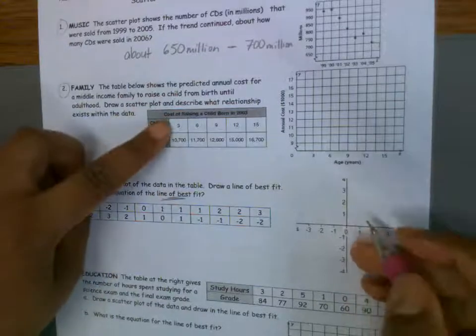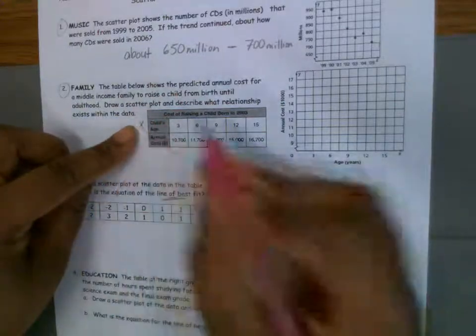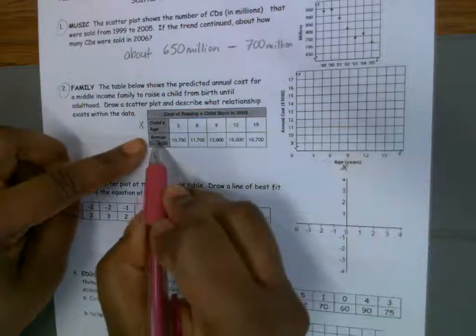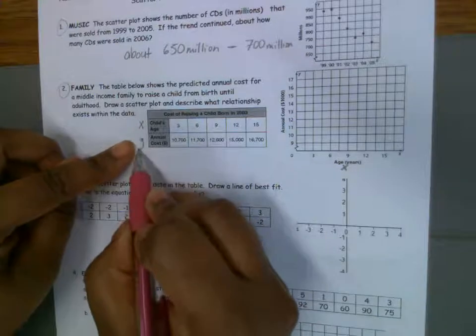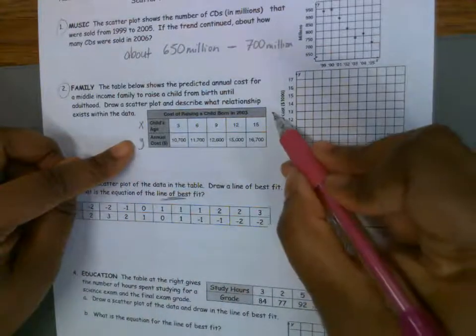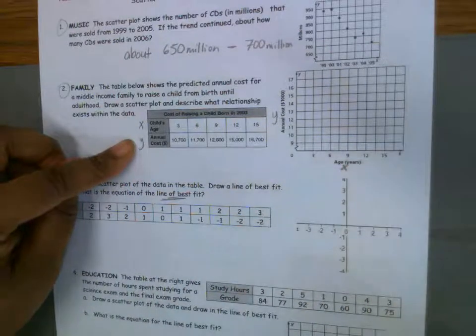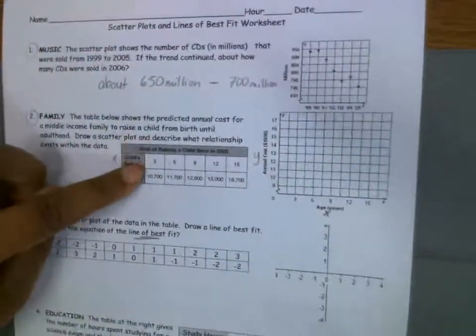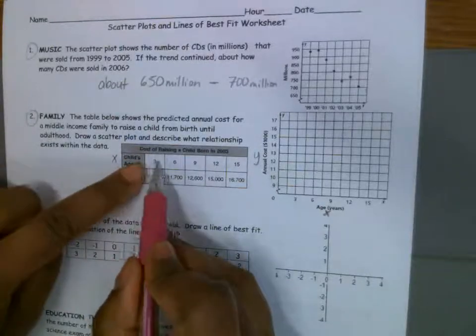So here, let's graph this. This is my X. The child's age is along the X-axis. Y is the annual cost. This is along the Y. And so now we're going to graph these ordered pairs. So we got 3 is the child's age.